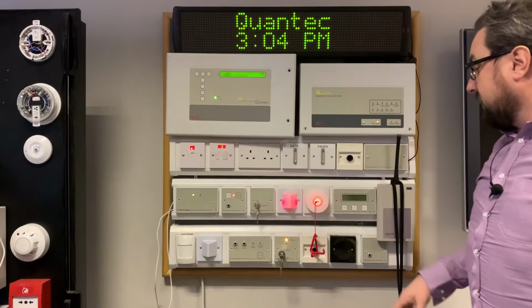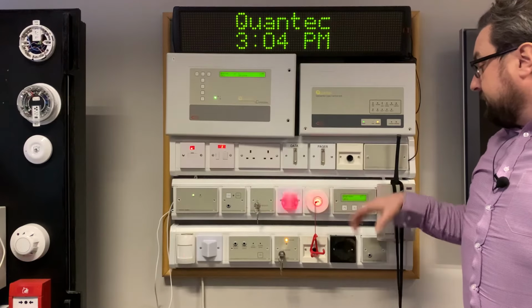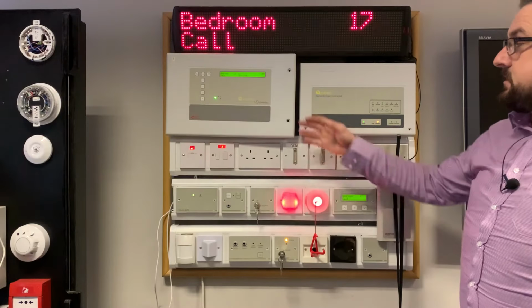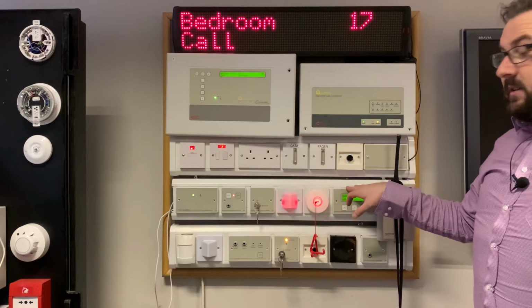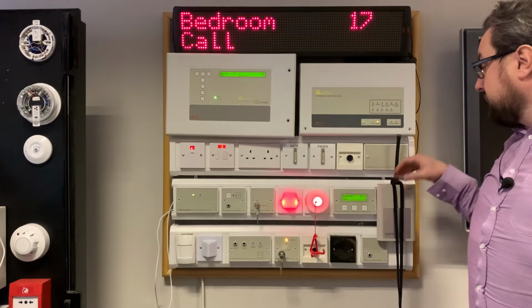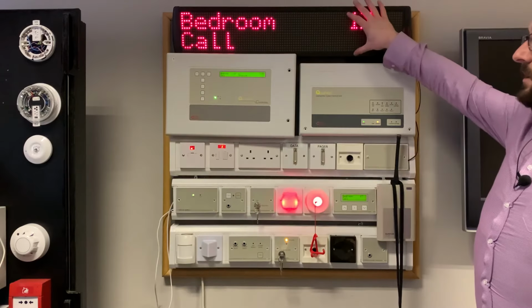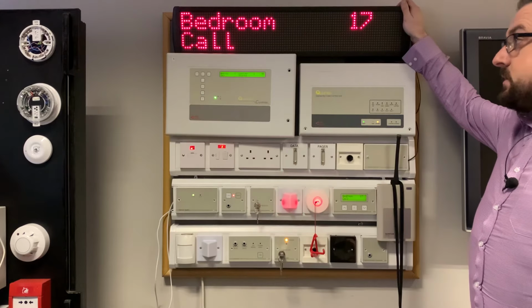So when you actually set up a call on it, you see it come to life here. It gives you all the same information. Bedroom 17, it tells you there's a call. And then if you want to get really fancy with this, you can put a display interface onto your network and you can connect one of these big corridor displays.